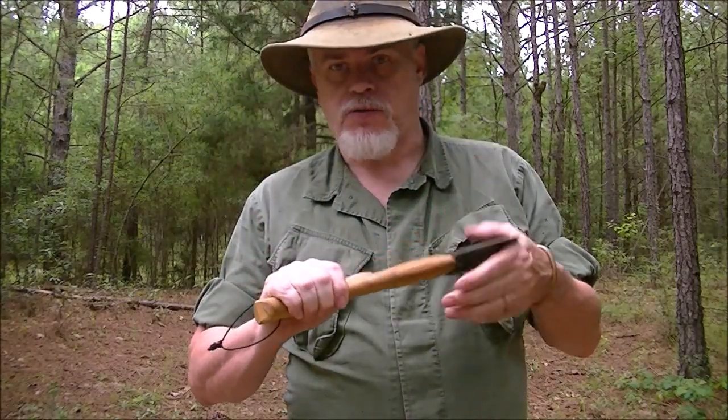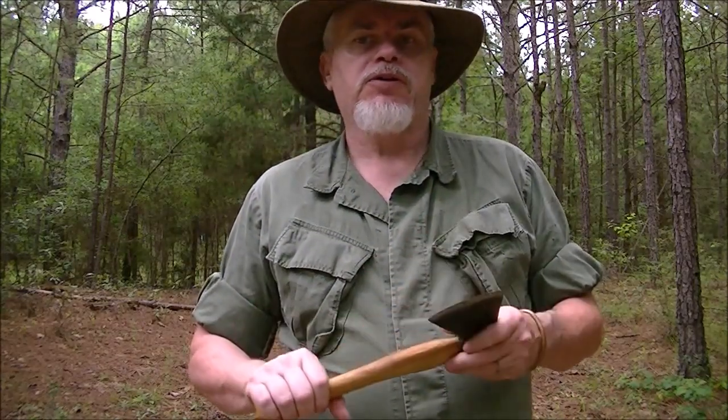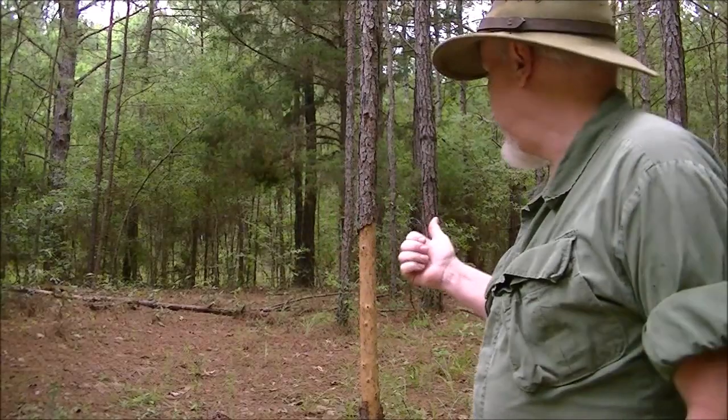Now we're going to move on into actual cutting. For this I'm going to use my camp hatchet that I've talked about. It's got a good edge on it. I'm going to use it to take down this dead pine right here. It's on the edge of a camping area, and I'm getting it out before it falls on a camper in a storm, because it's dead. But I want to talk a little bit about how to fell.